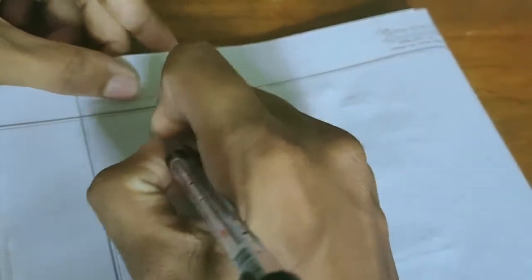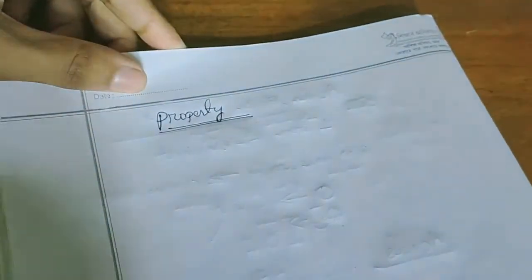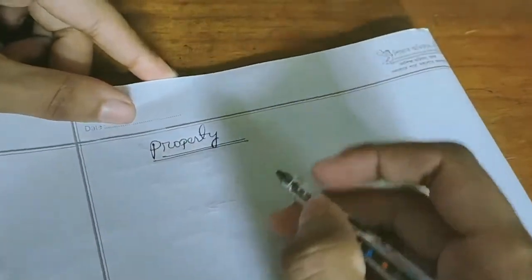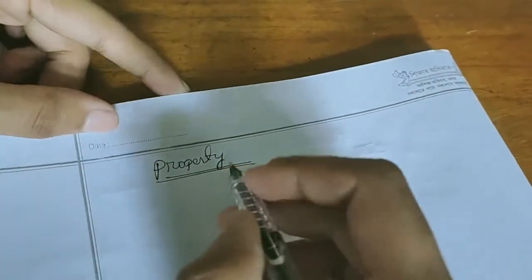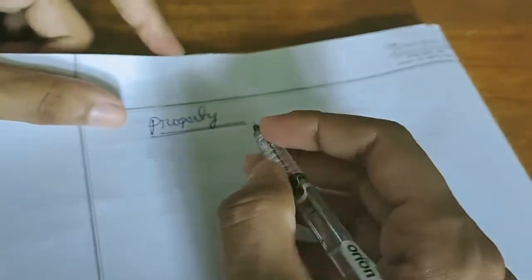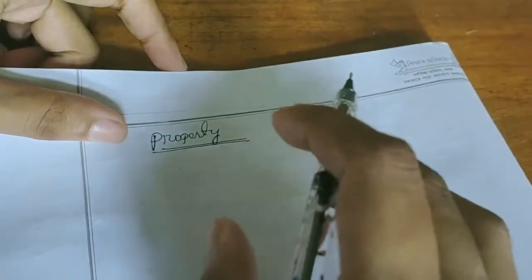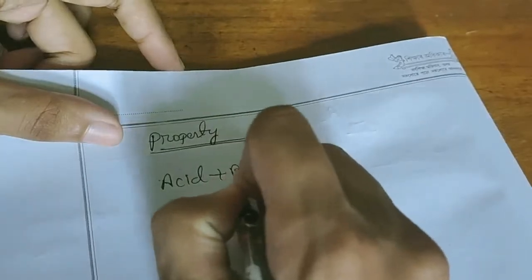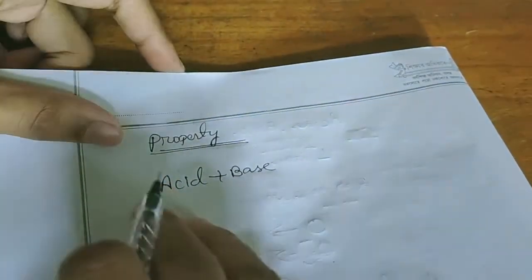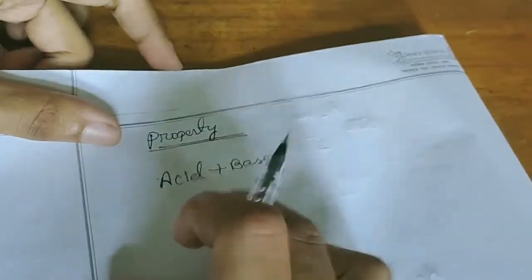Then properties of bases. First one is, when bases react with acid, they form salt and water. And when acid and base react, they cancel out each other's properties.